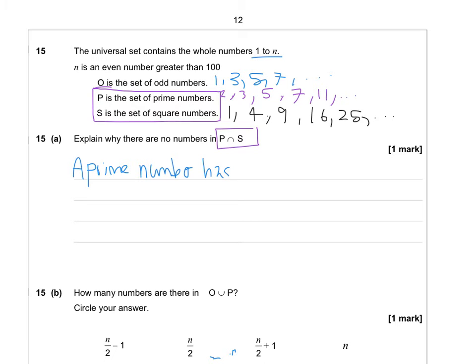A prime number has exactly two factors, 1 and itself.